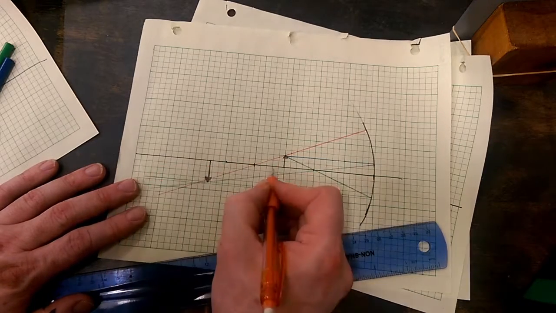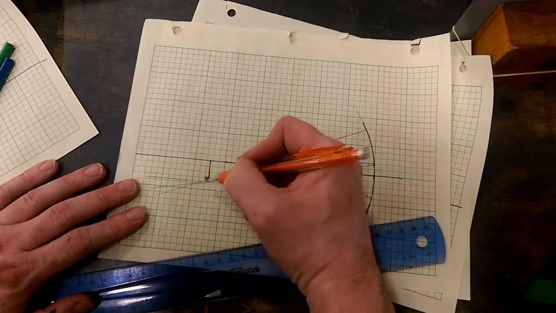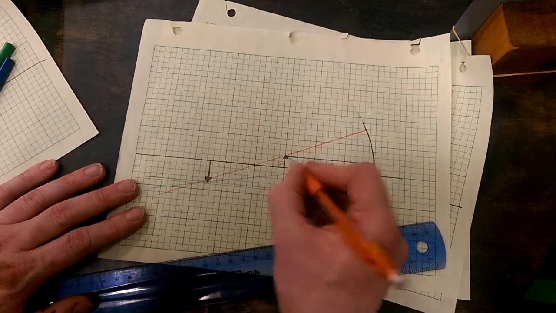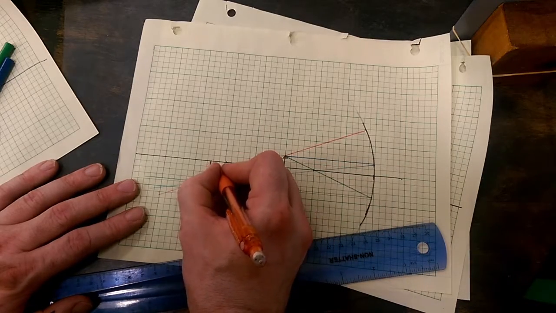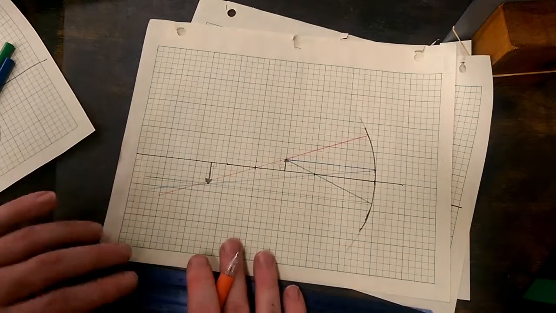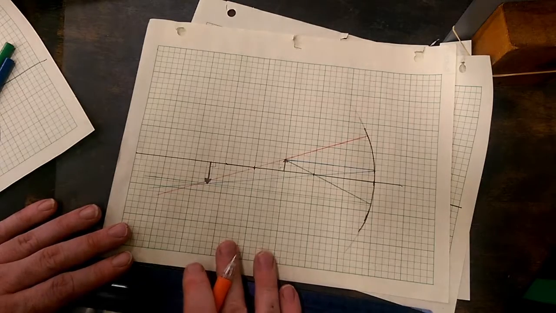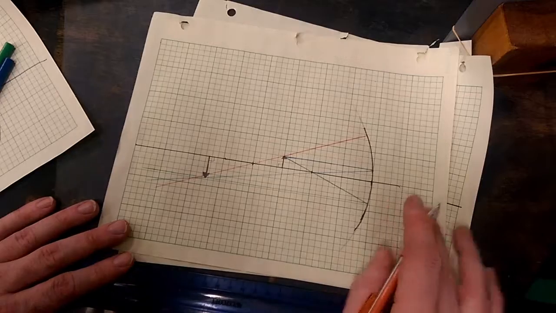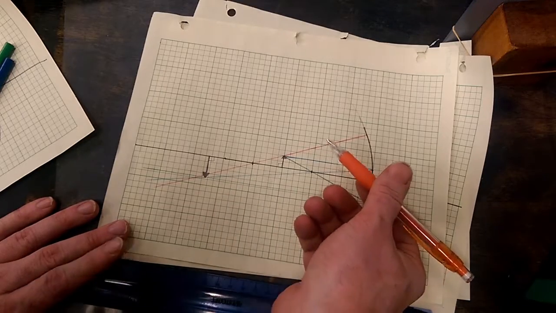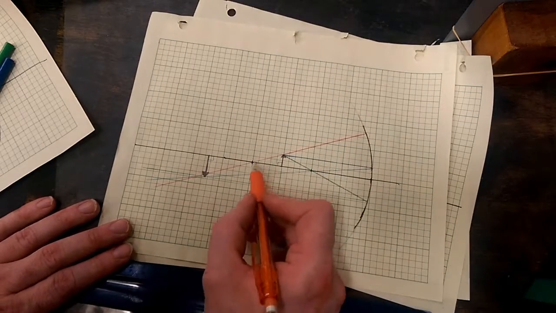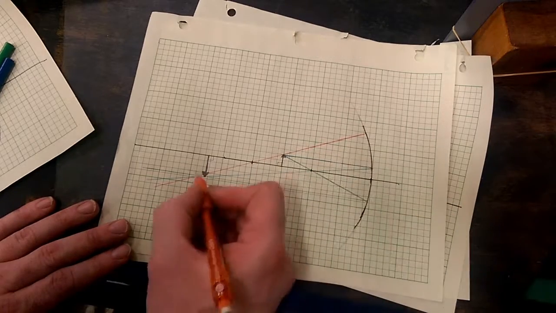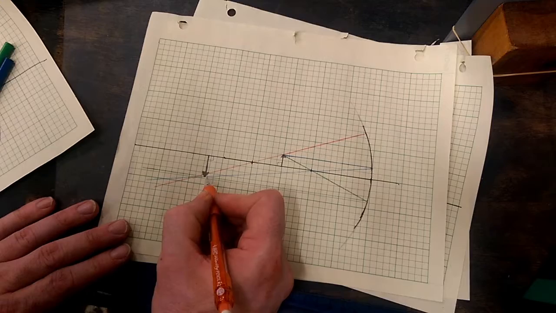and it's just perpendicular to the principal axis, which it always will be in the examples we create, because otherwise it gets a lot more complicated. So this is an example of an object between the center of curvature and the focal point producing an image out here.